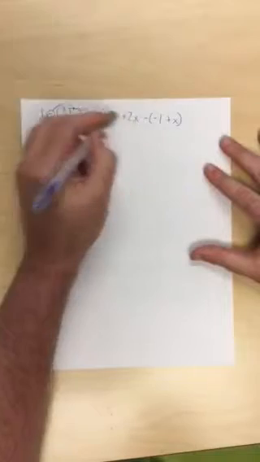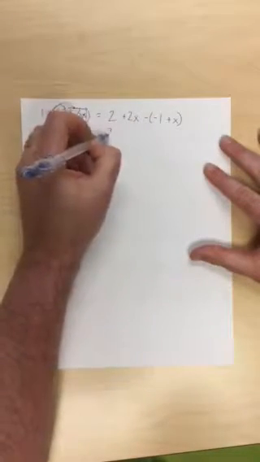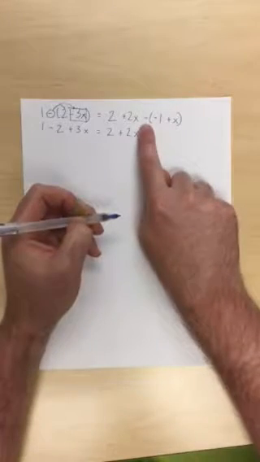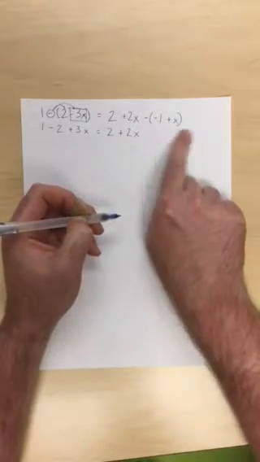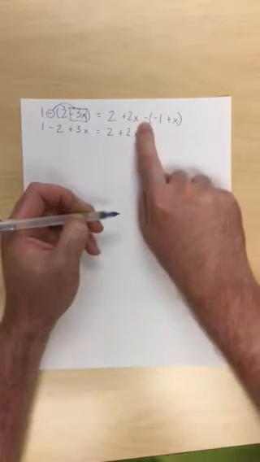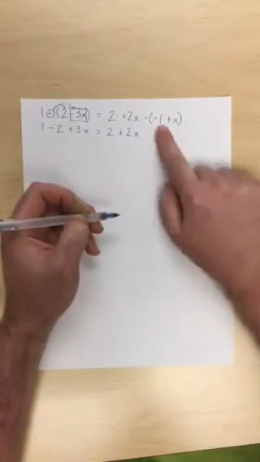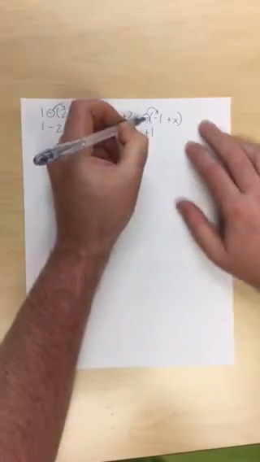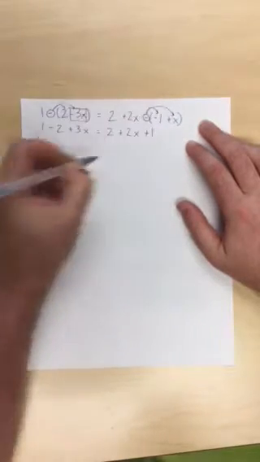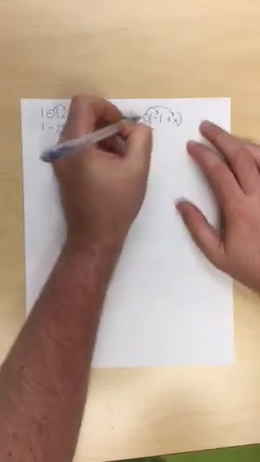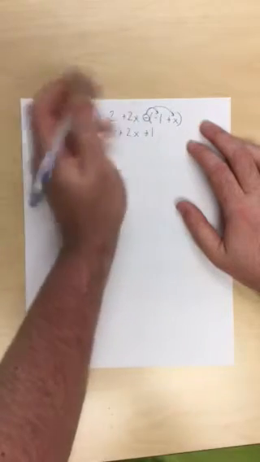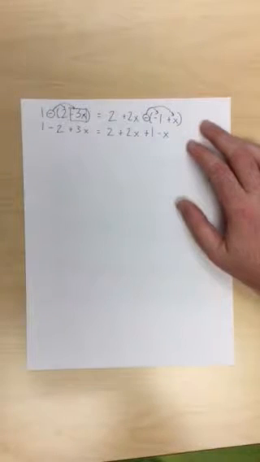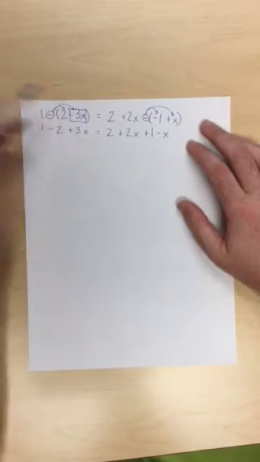On the right hand side, can't combine 2 and 2x, so let's just write it. Now we have another subtraction sign outside of our expression that's in parentheses. So we want to subtract negative 1. Well, the opposite of negative 1 is positive 1. And the opposite of positive x is negative x. So we're just subtracting positive x. Great. So basically what we've done there is we've used the distributive property.